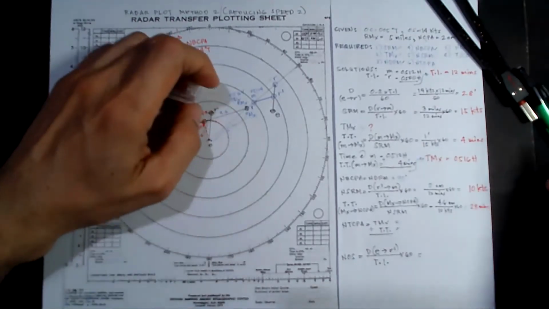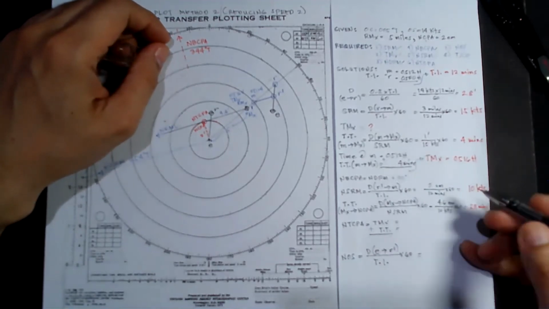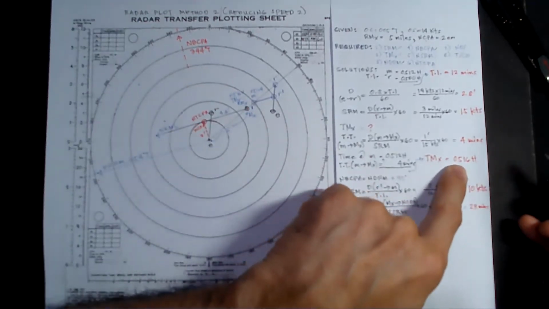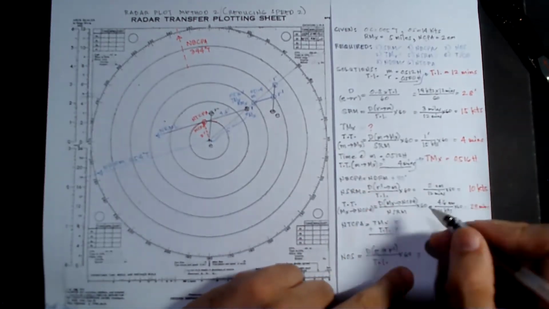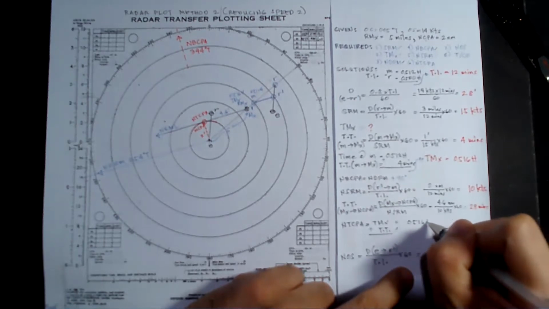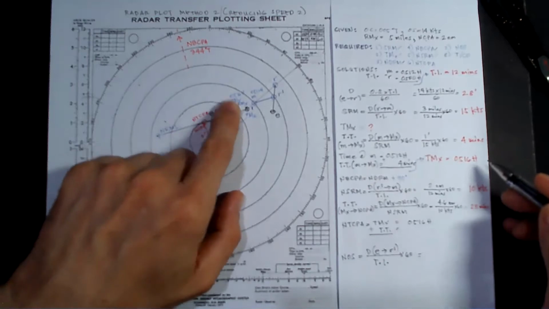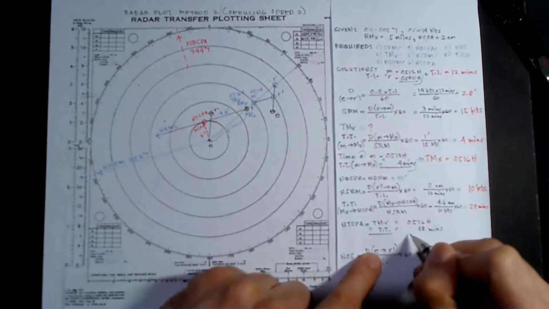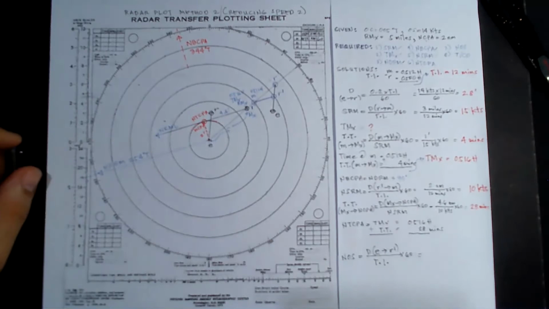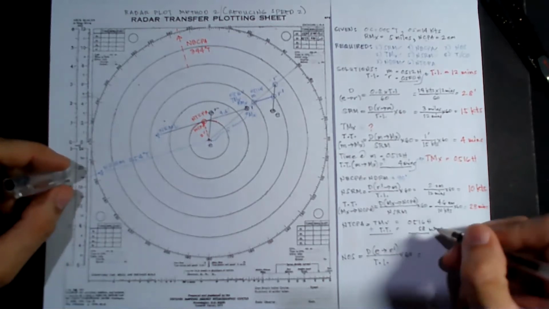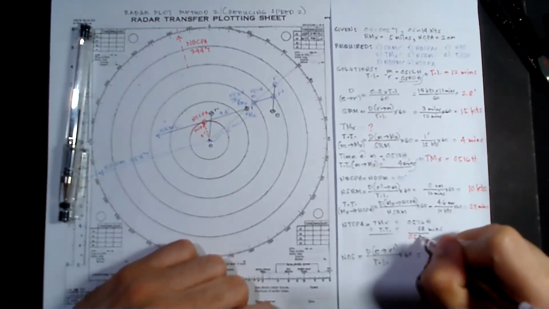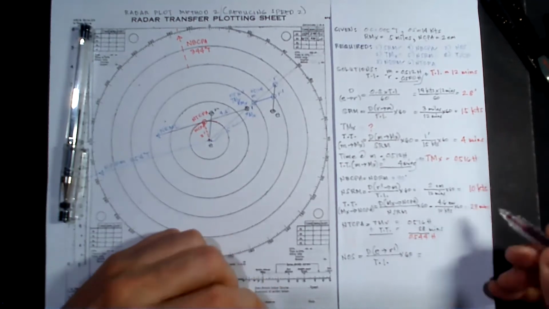All you have to do is add your TMX. Your TMX we solved a while ago, that is 1600 hours, plus the travel time, that is 28 minutes, gives us a new time of CPA of 0544 hours.